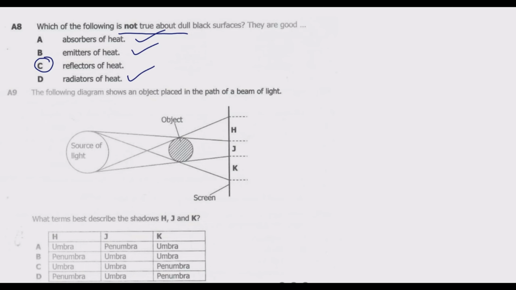Let us look at question 9. The following diagram shows an object placed in the path of a beam of light. What terms best describe the shadows H, J, and K? What we need to do is to identify these shadows at H, J, and K. Then we have umbra and penumbra. For us to answer this question, we need to understand what these terms mean. So start with umbra.